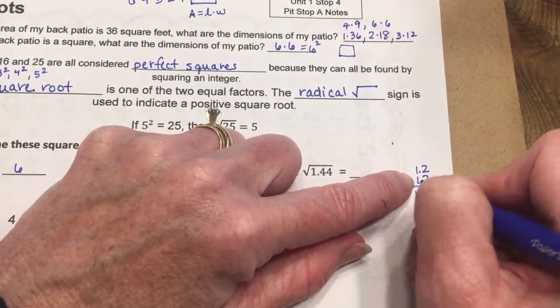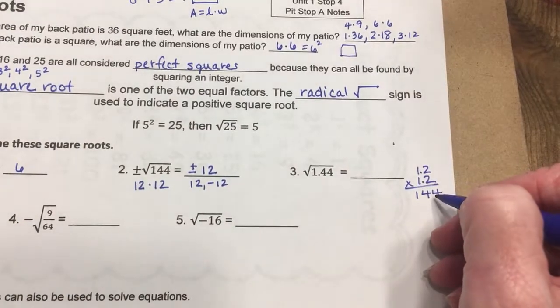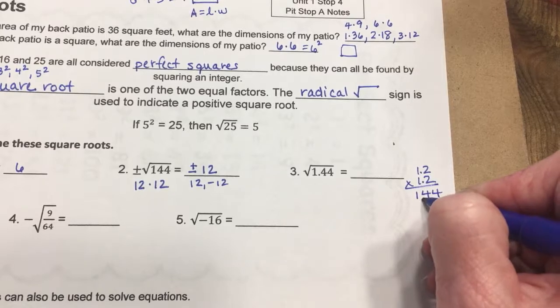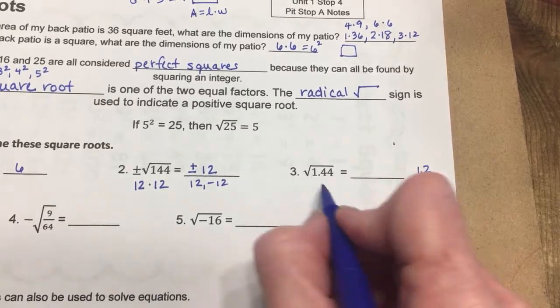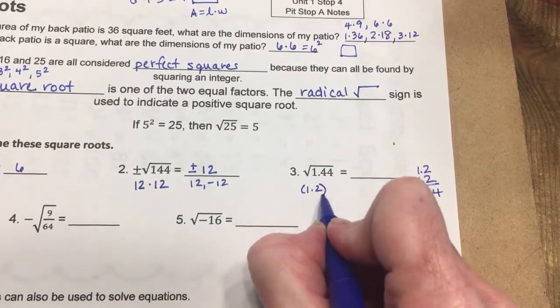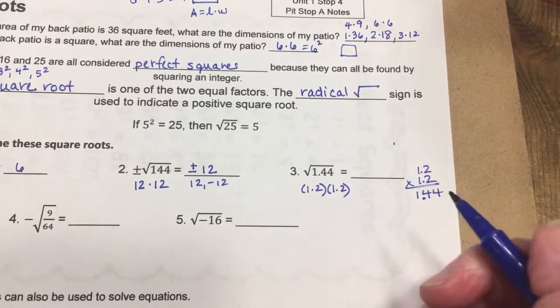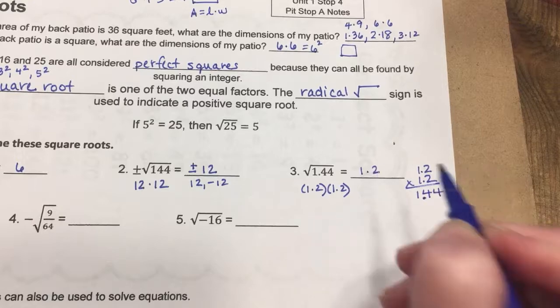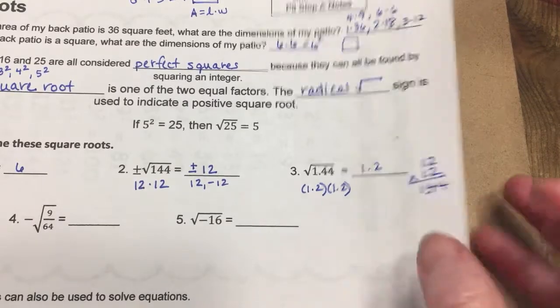If I put the decimal here, I still get 144. This part doesn't change. But the decimal would go where? Right here. Are these numbers the same? Yes. So what I've said is 1.2 times 1.2 is 1.44. A square root is just asking for what that is. One of those is 1.2.